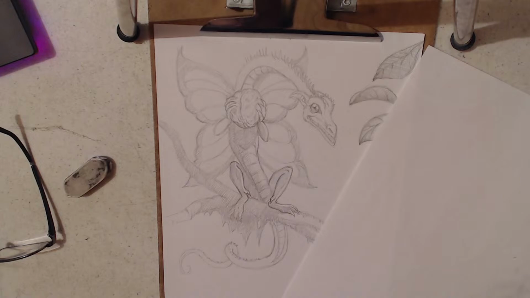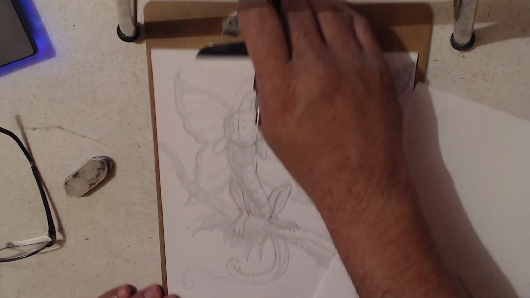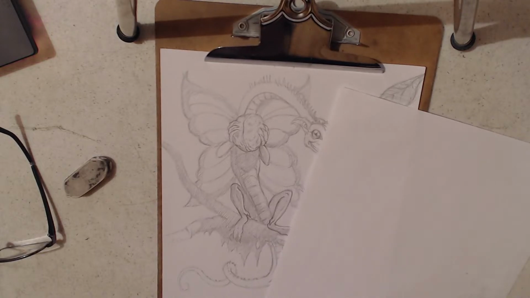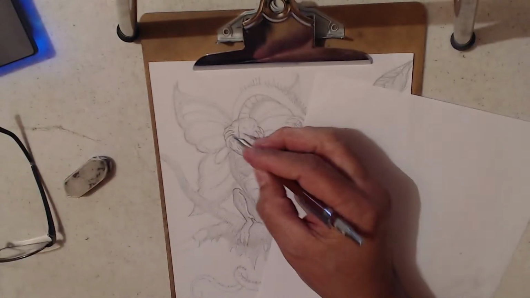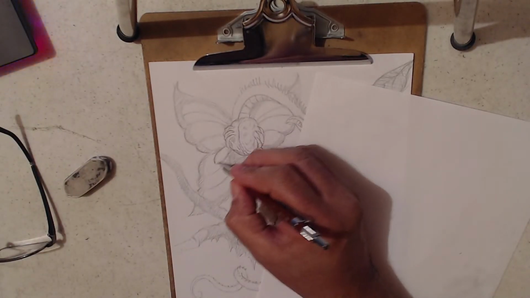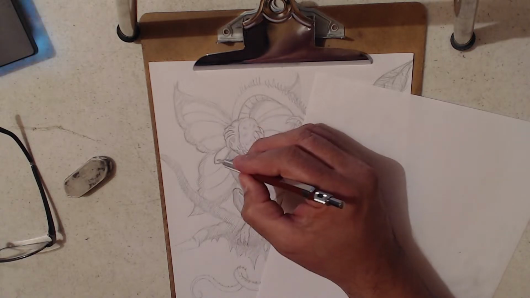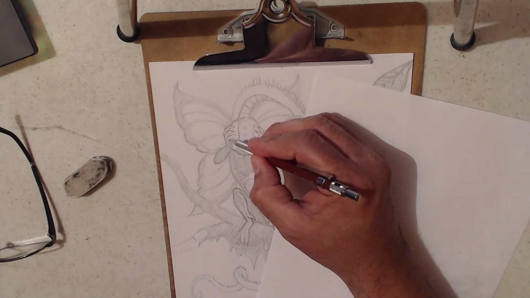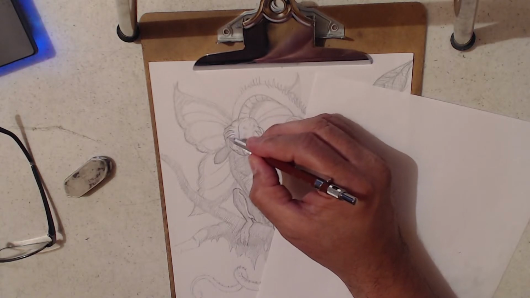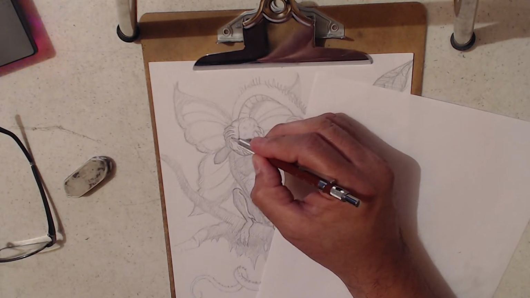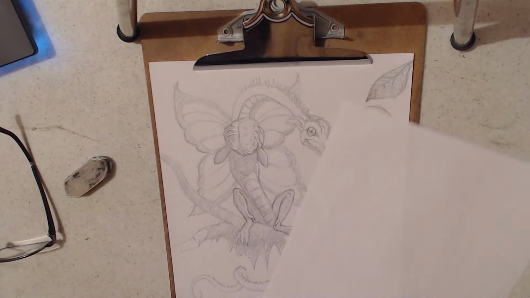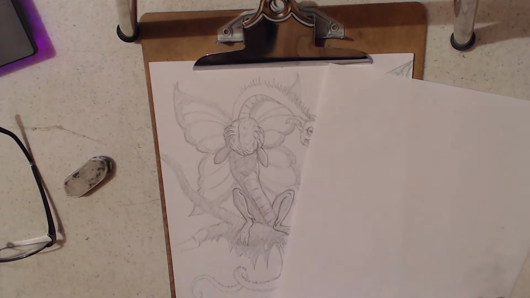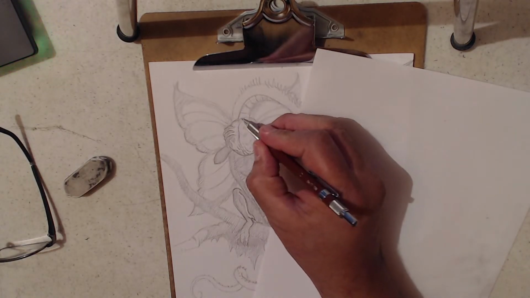So it's starting to take form now that I'm rendering this thing. Now this arm here will be completely in shadow. Obliterated. As well as the fingers. As well as the walnut.